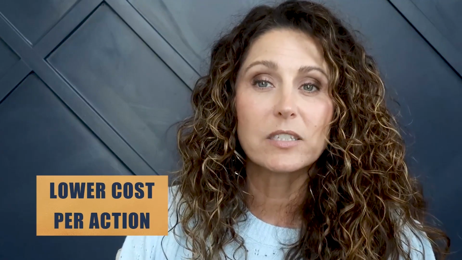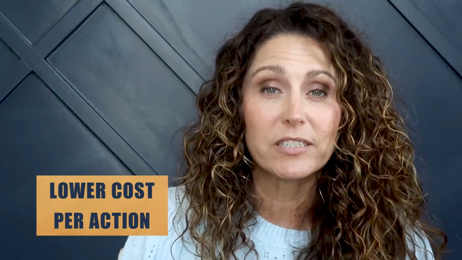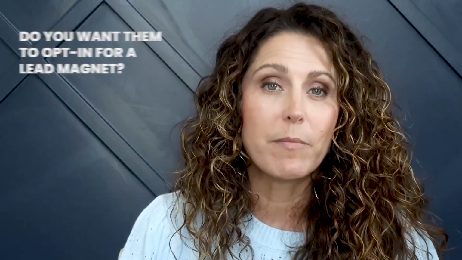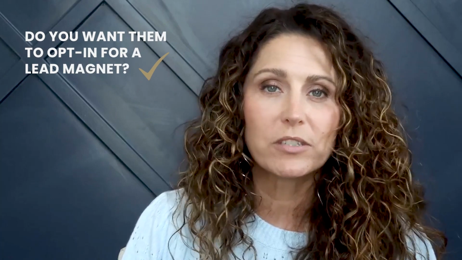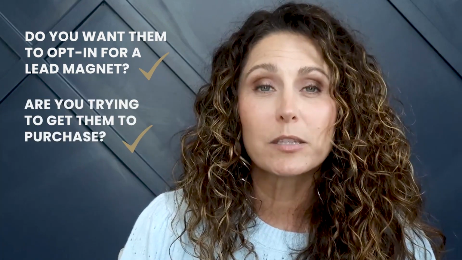Optimization number 2 is to lower your cost per action. And what I mean by that is whatever action you're trying to get people to take. Do you want them to opt in for a lead magnet? Are you trying to get them to purchase a low ticket offer? Are you trying to get them to sign up for your live webinar? Whatever that action is that you want them to take, if you can get that action at a cheaper price, then that will increase your profitability, right? Well, believe it or not, your funnel has the biggest impact on lowering your cost per action.